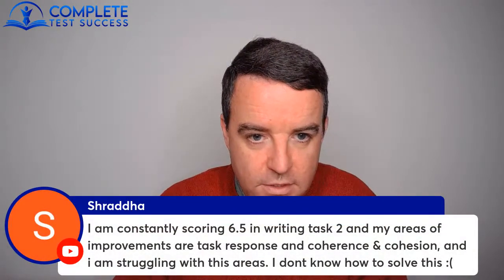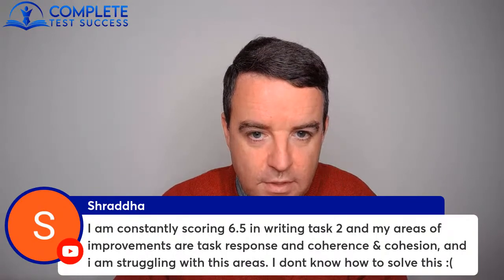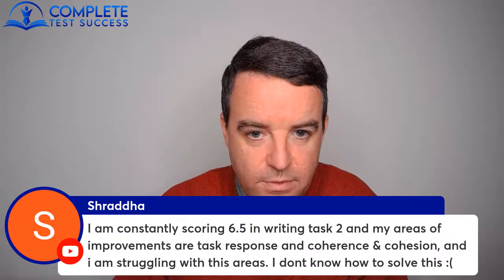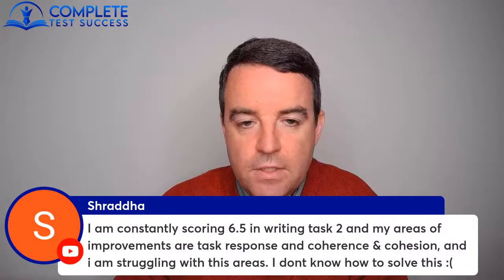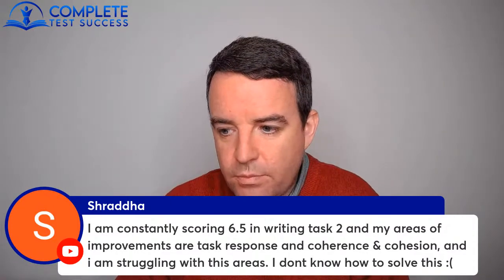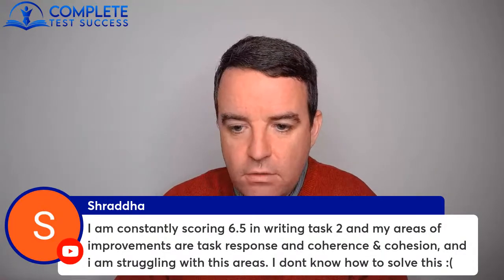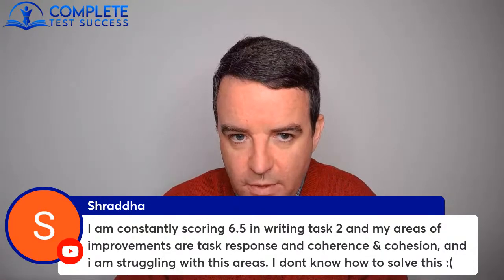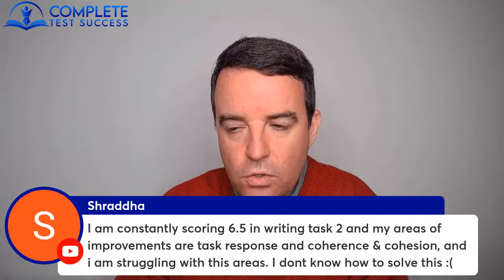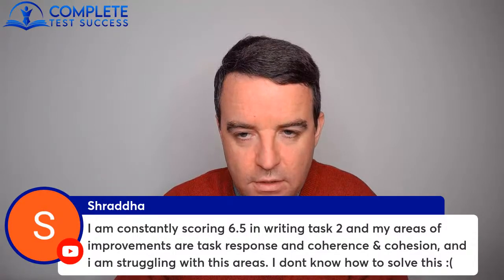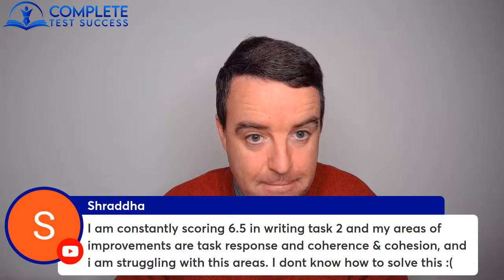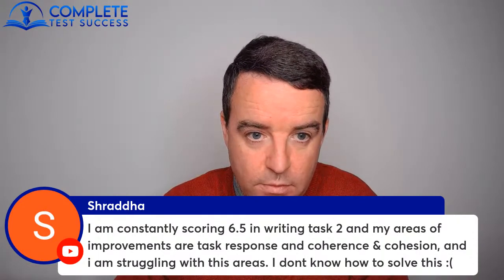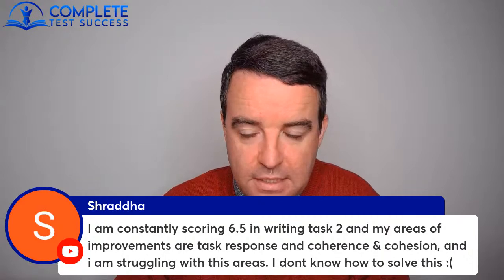I'm constantly scoring 6.5 in writing task 2, and my areas of improvement are task response and coherence and cohesion, and I'm struggling with these areas. I don't know how to solve them. So with task response, the problem is going to be your ideas aren't relevant, so you're not responding directly to the question, or your ideas are vague, so you're not directly saying what your idea is. Those are the only two problems when it comes to task response with the main ideas.